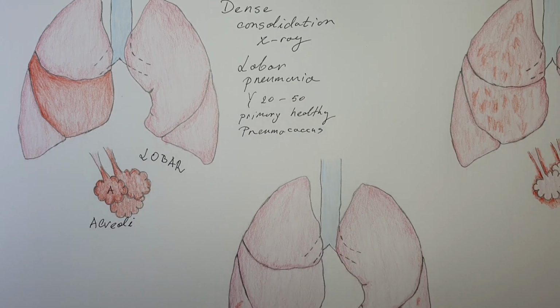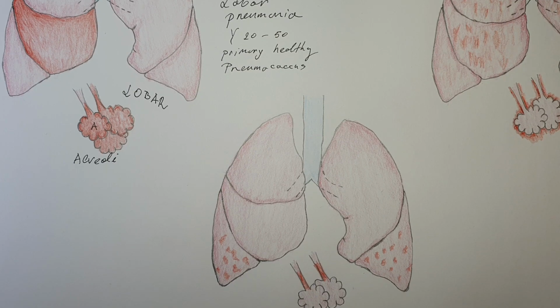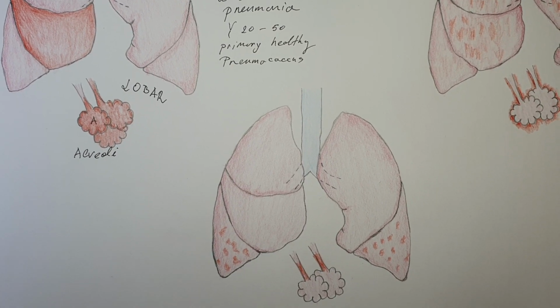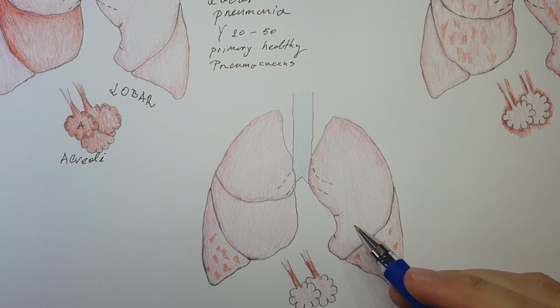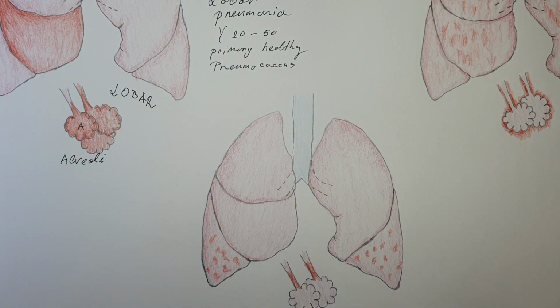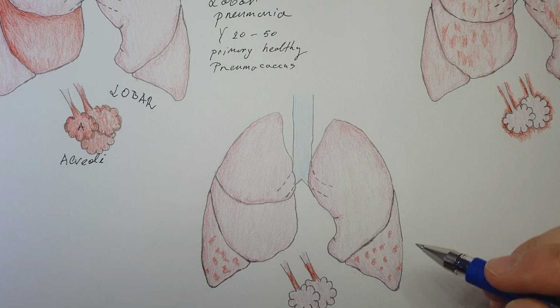Then the second pneumonia we analyze is bronchopneumonia. So bronchopneumonia would be an acute inflammation in the bronchioles. So this would be an example of a bronchopneumonia.